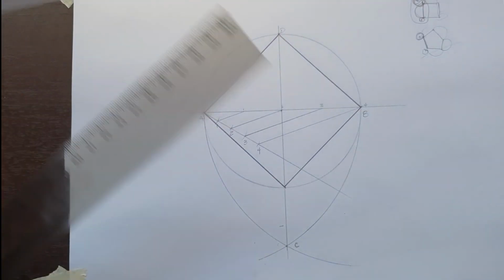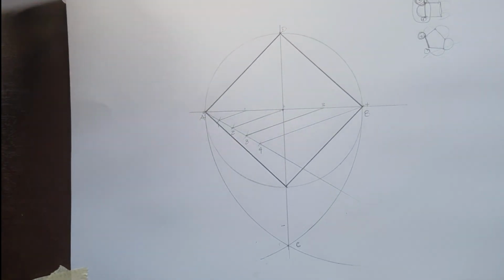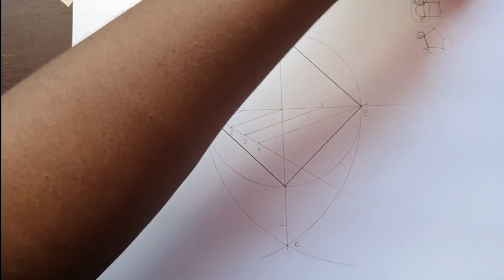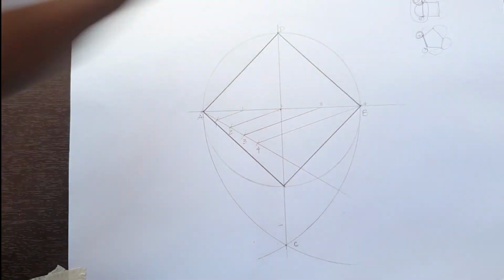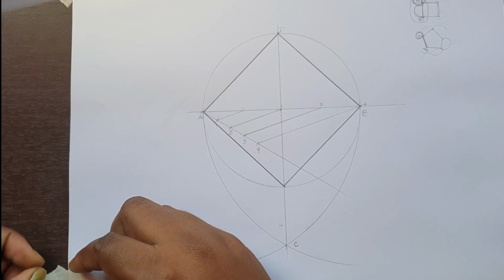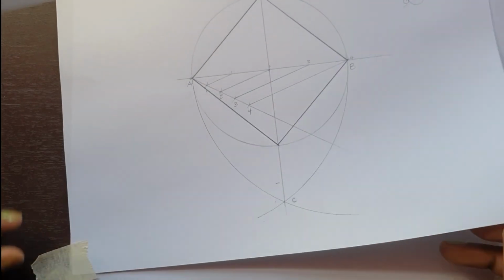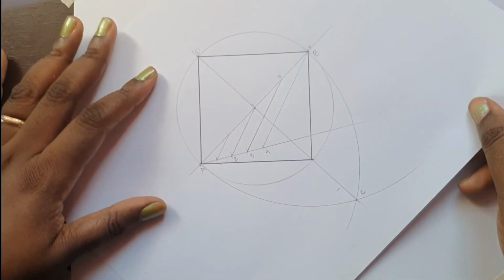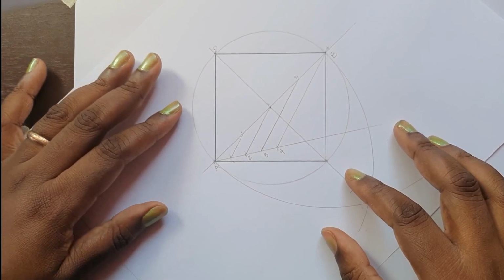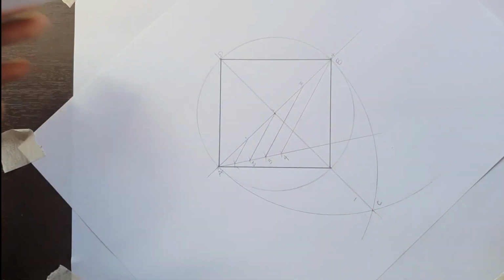Good. And this is our 4-sided polygon, a square. Let me just take this tape off. So if I rotate this now, there is my lovely drawn square.